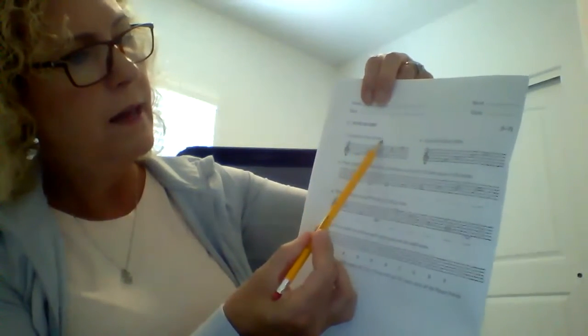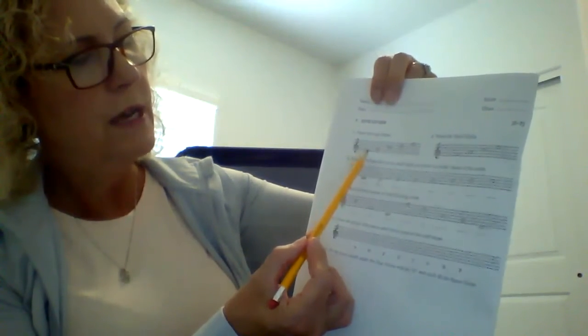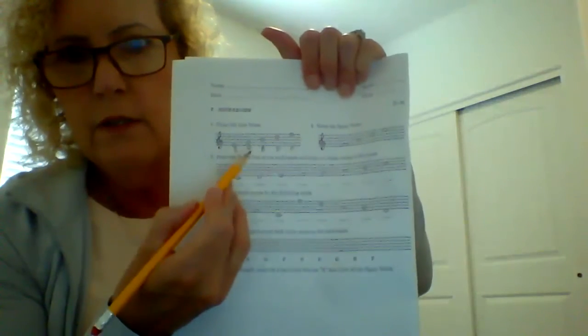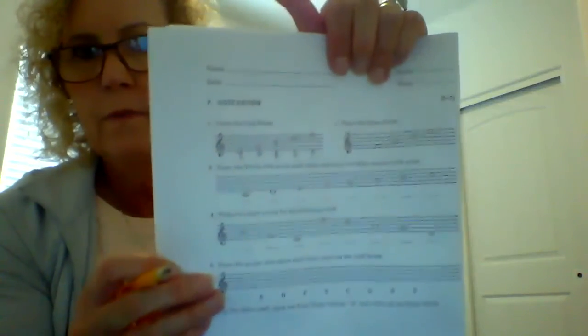It says name the line notes. So all they want us to do is say E, G, B, D, F. And I'm going to write those in underneath my notes to remind myself: elephants go backwards doing flips. I wrote in my notes. Those are my line notes. You know these. How about your space notes? They spell the word what? You got it. FACE. I'm writing in my notes.